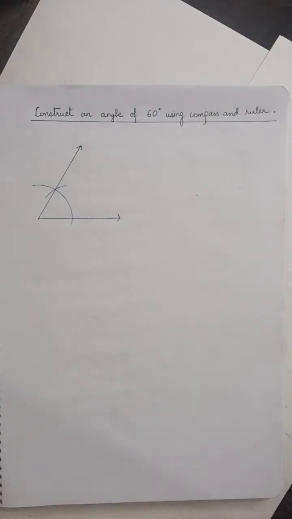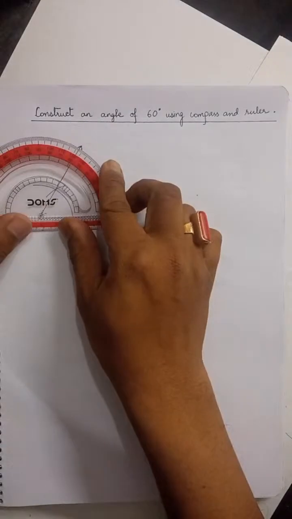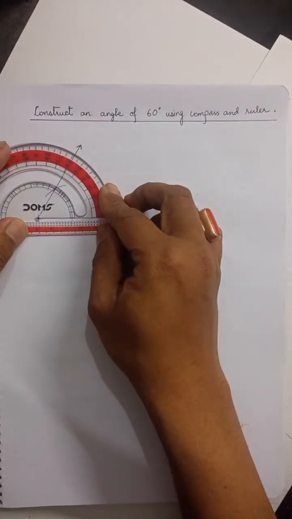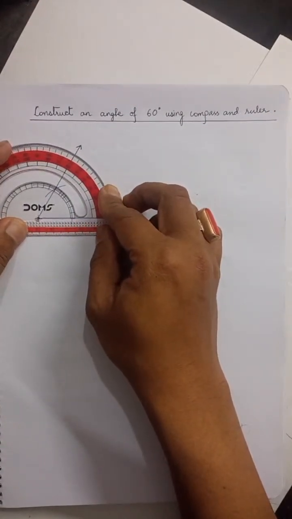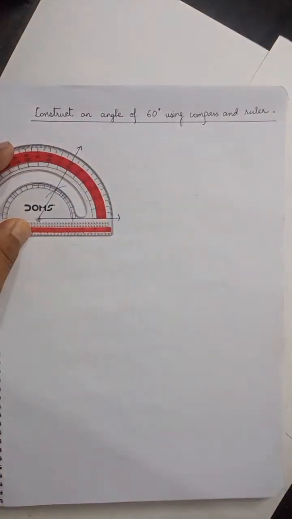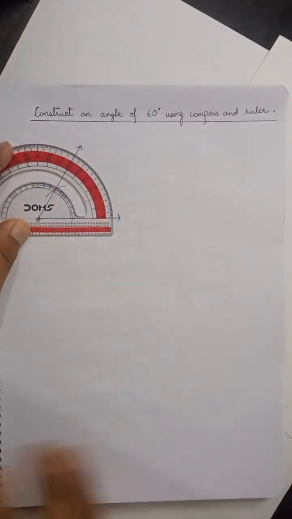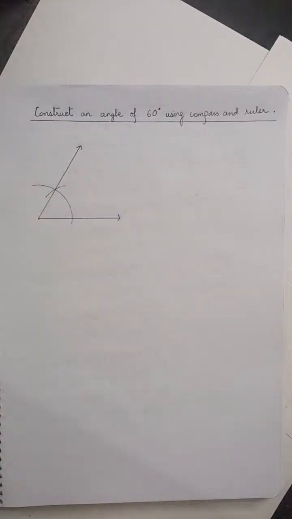Let's measure the angle that we have drawn. Yes, this is exactly 60 degree, as we can see. This is the easiest way of drawing 60 degree. In fact, as I told you before, 60 degree is the easiest angle to draw.